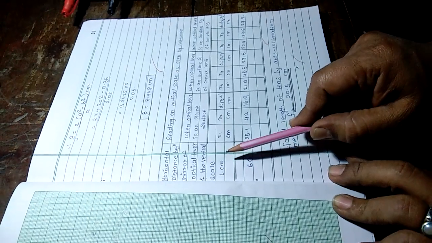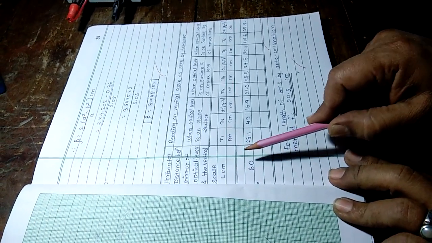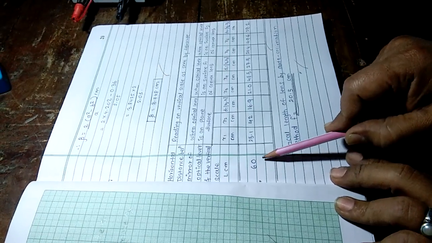While resting on front leg and hind leg, both spots should be on the scale without disturbing the position of the scale. So for that, first you have to adjust the position of the scale such that you will get the spot resting on front leg as well as resting on hind leg. Record the distance L, which is the distance between scale and optical lever. We have to measure it with the help of a meter scale.